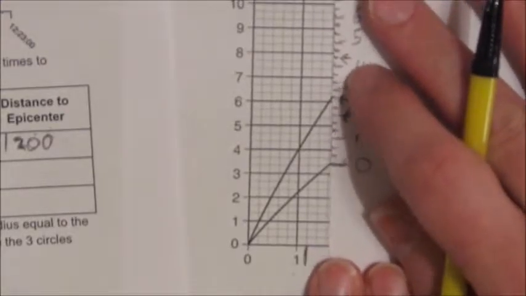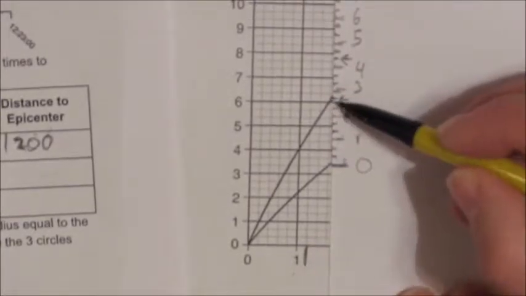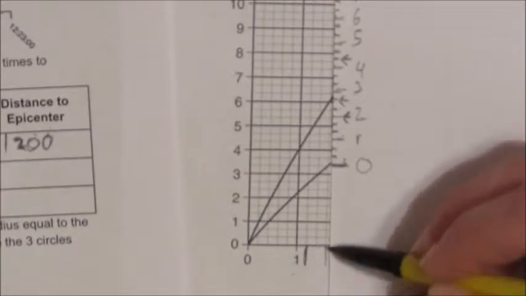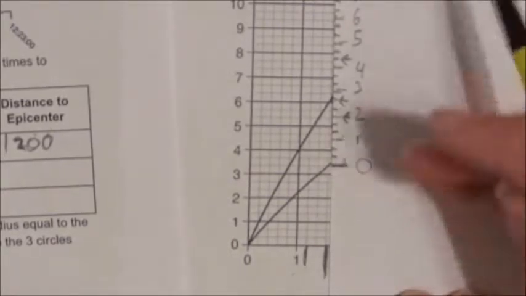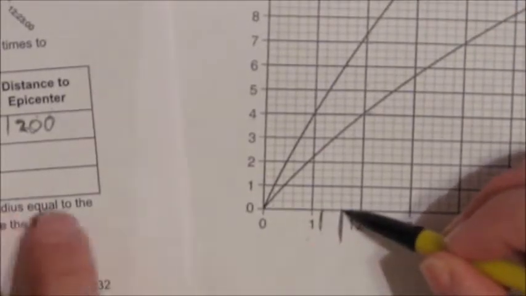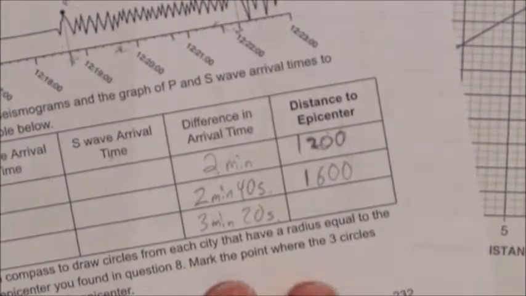Yeah, this is better. I was on the 3 instead of the 2 minutes and 40. So be very careful with your ruler to make sure it's correct. So actually right here is the better mark for Houston's time. Okay, so that's 2, 4, 6. So that's 1,600 kilometers. Mark that down for the distance, 1,600 kilometers.